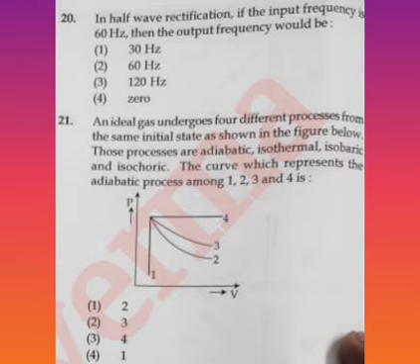Question number 21. An ideal gas undergoes 4 different processes from the same initial state as shown in the figure below. Those processes are adiabatic, isothermal, isobaric and isochoric. The curve which represents the adiabatic process among 1, 2, 3 and 4 is: option 1, 2; option 2, 3; option 3, 4; option 4, 1. The correct answer is option 1, curve number 2.